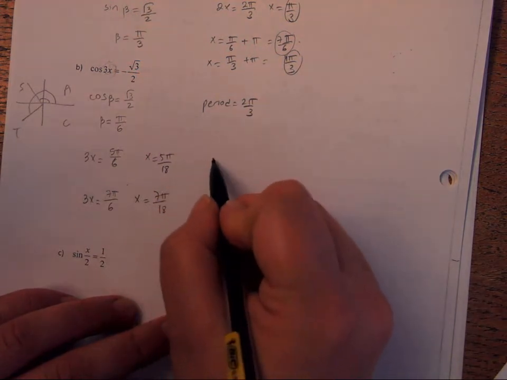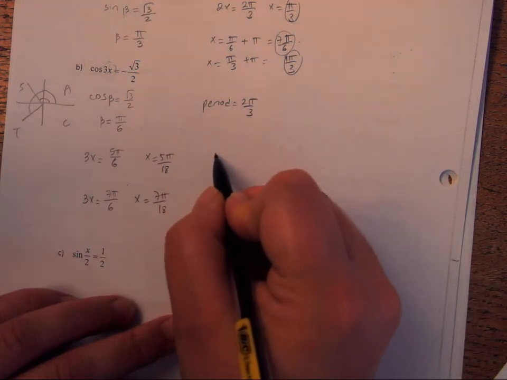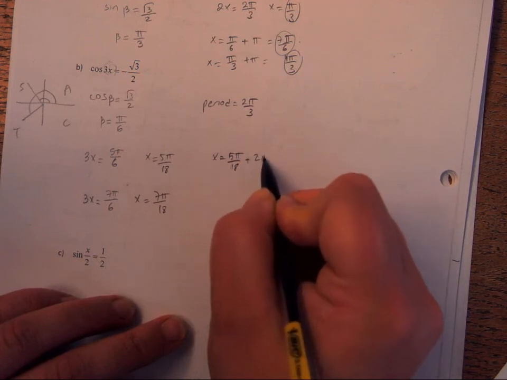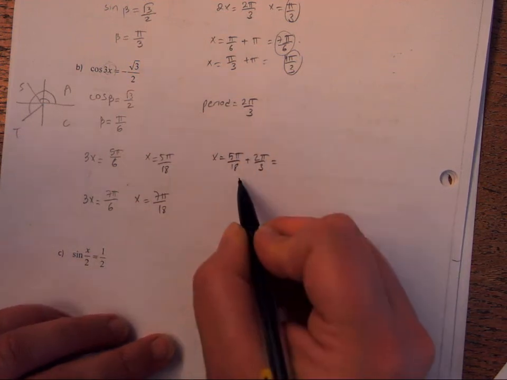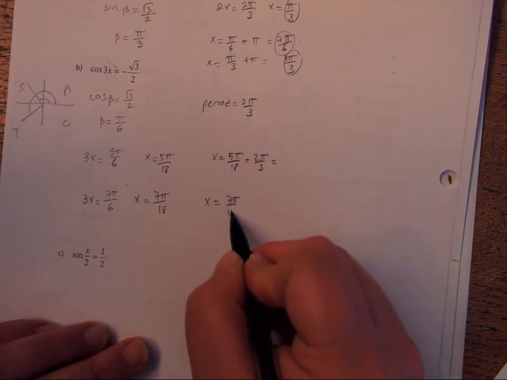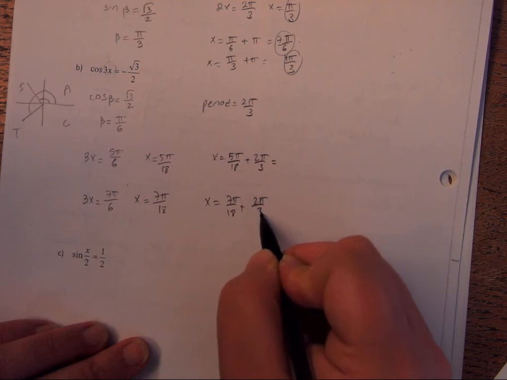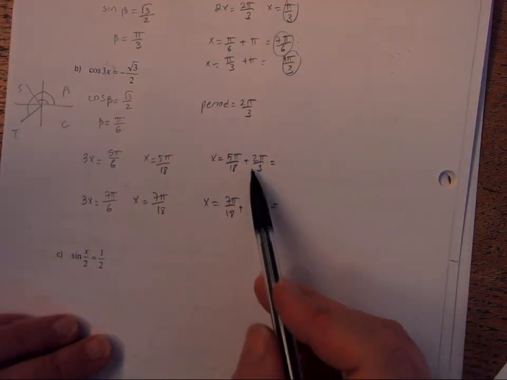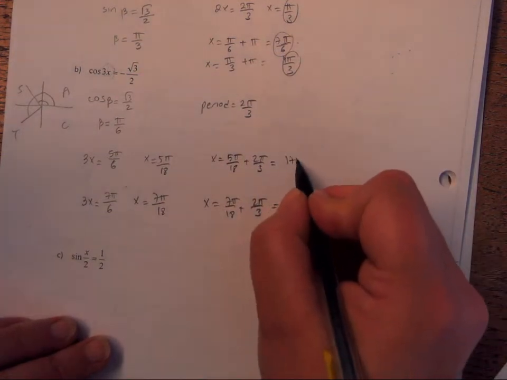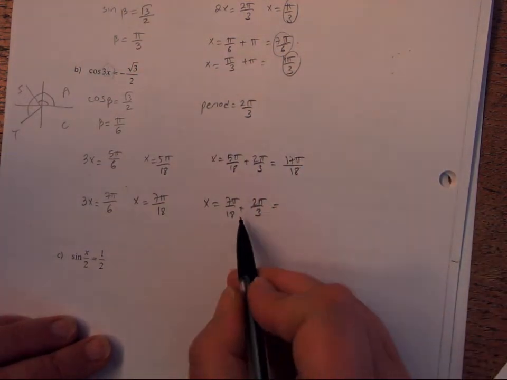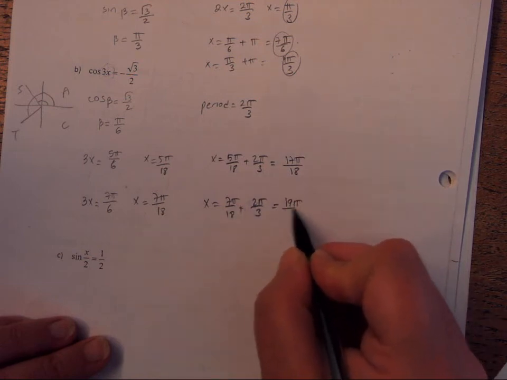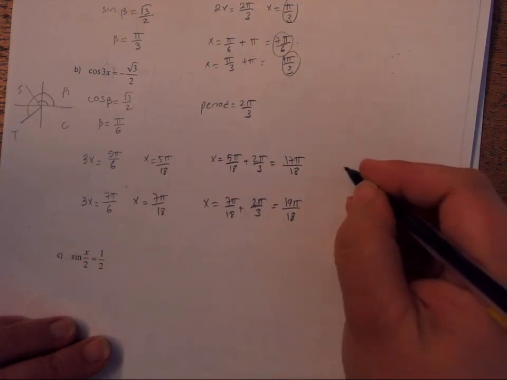So now I'm going to add 2 pi over 3 to this, and same thing, 7 pi over 18 plus a period 2 pi over 3. So 6, 12, 17. So 17 pi over 18. And this one, 6, 12, 19. So 19 pi over 18. Okay.